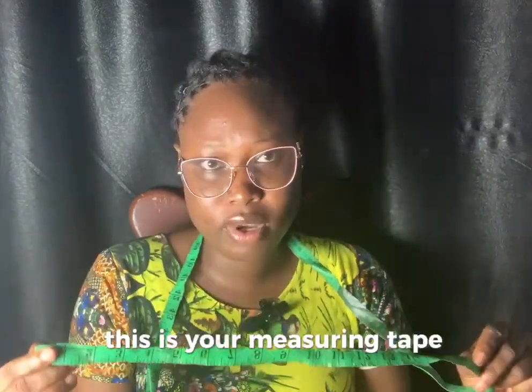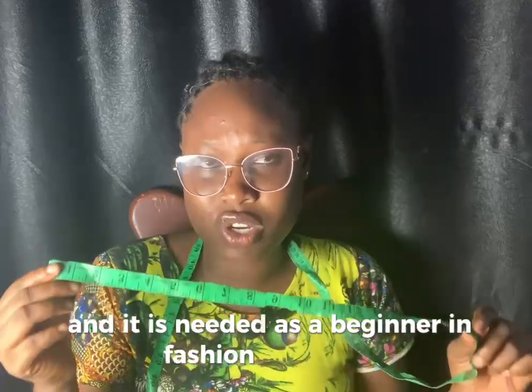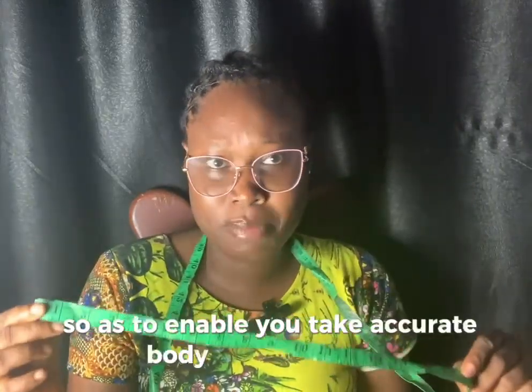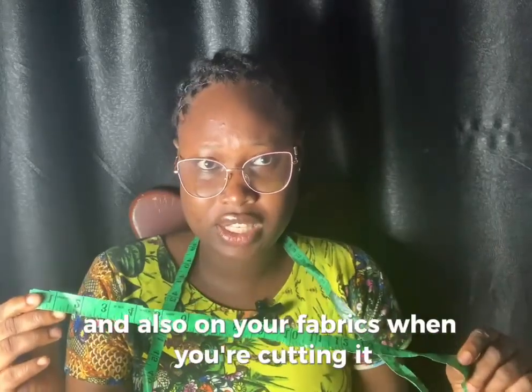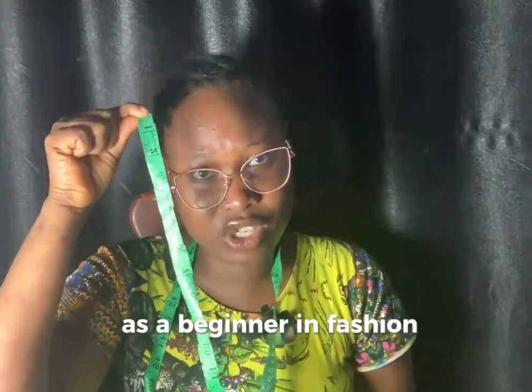This is your measuring tape and it is needed as a beginner in fashion designing so as to enable you take accurate body measurements on your clients and also on your fabrics when you're cutting it. So you need a tape rule as a beginner in fashion designing.